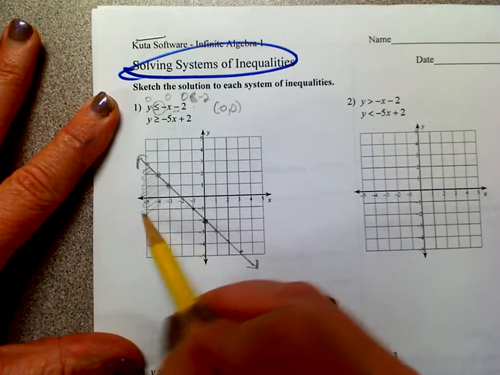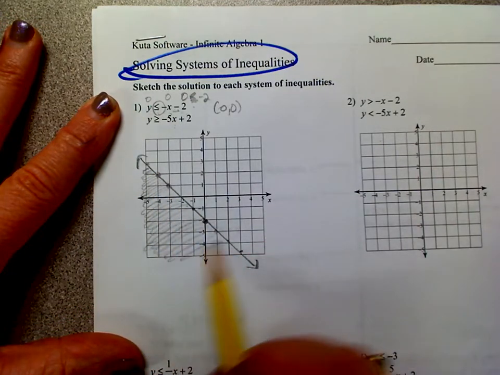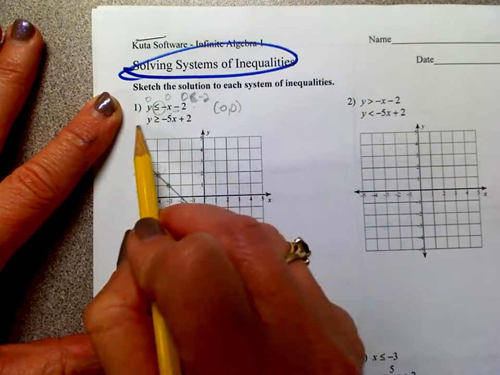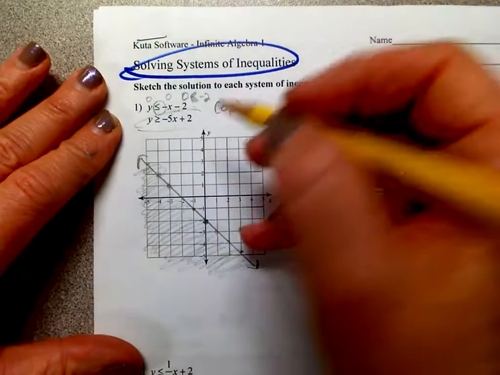Now, I'm going to give you a tip. Shade lightly on this first one. So shade lightly. Now, we have a second equation. Now we have to graph that equation.